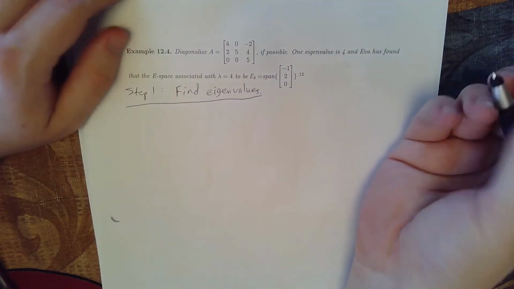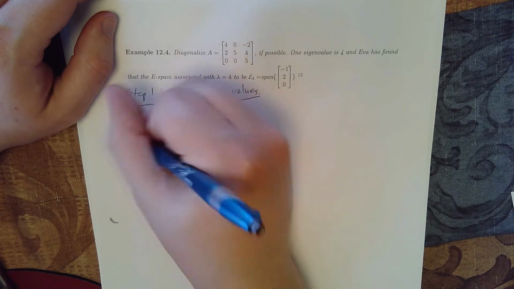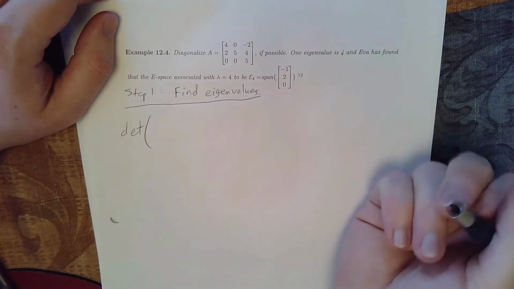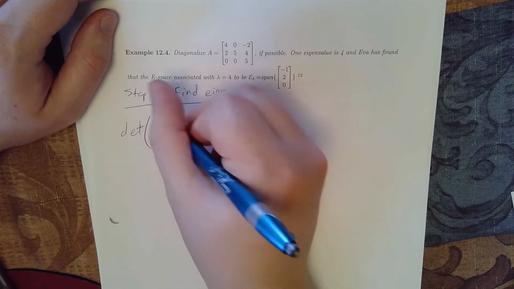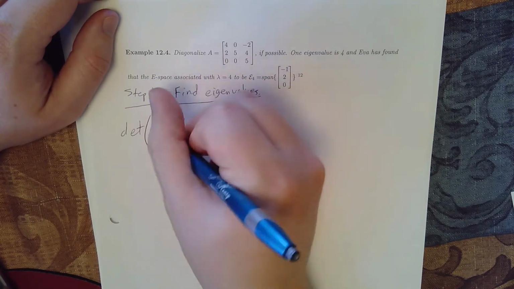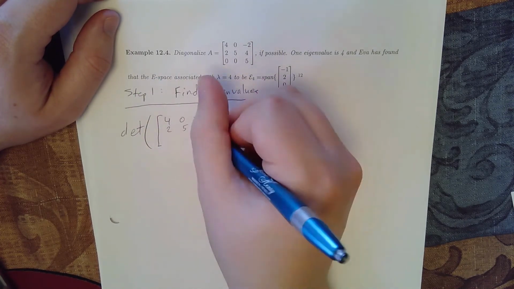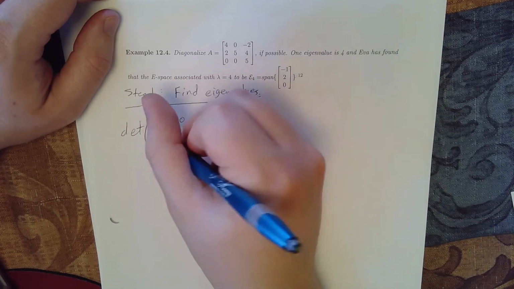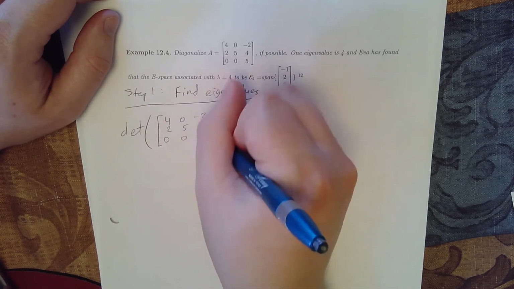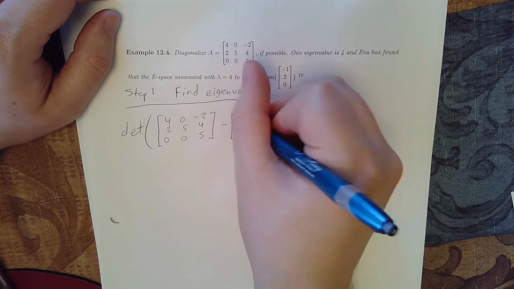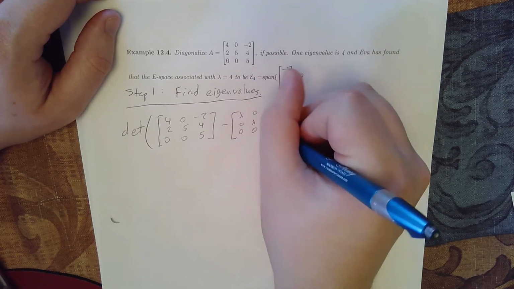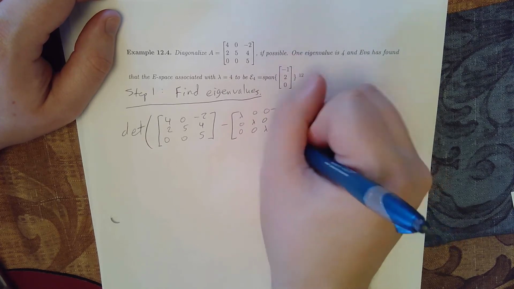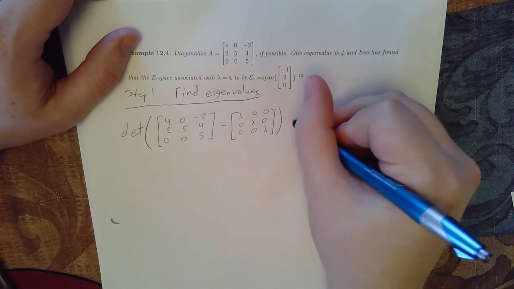Remember, to find our eigenvalues, we need to take the determinant of our matrix minus lambda times the identity. So we should have the determinant of [4, 0, -2; 2, 5, 4; 0, 0, 5] minus lambda times the identity, and we want to set it equal to 0.